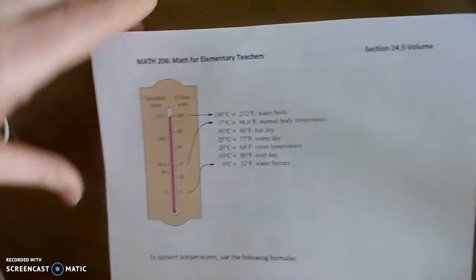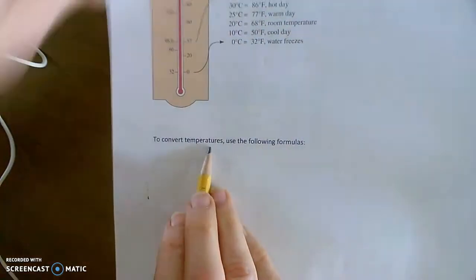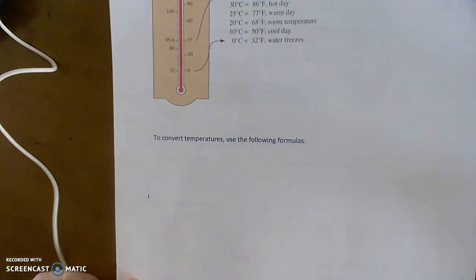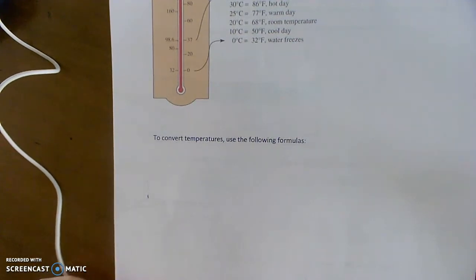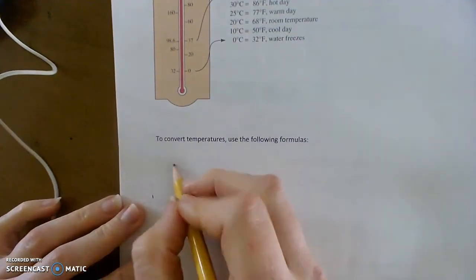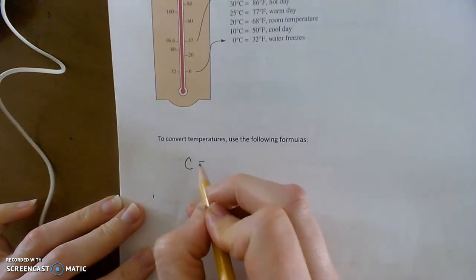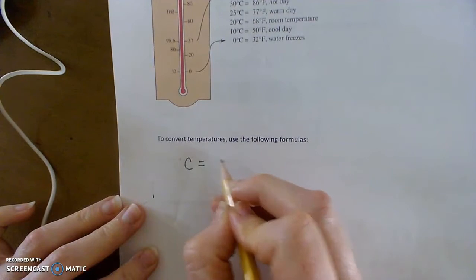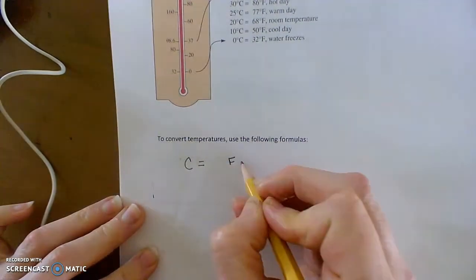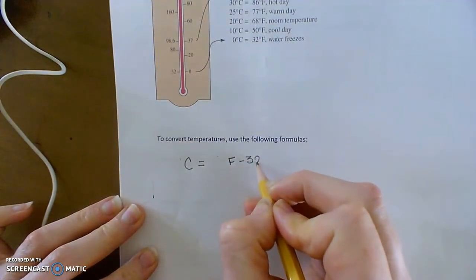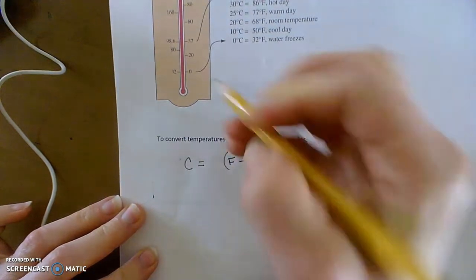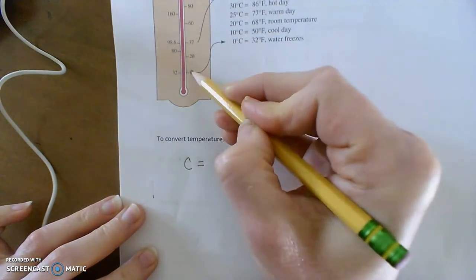All right, so let's do a conversion here. To convert temperatures back and forth between Celsius and Fahrenheit, we use the following formulas. To go from Fahrenheit to Celsius, you take degrees Fahrenheit and subtract 32 to go from 32 degrees to 0.